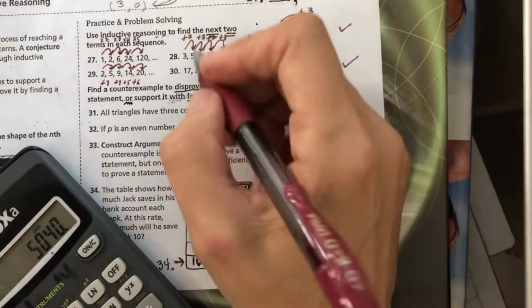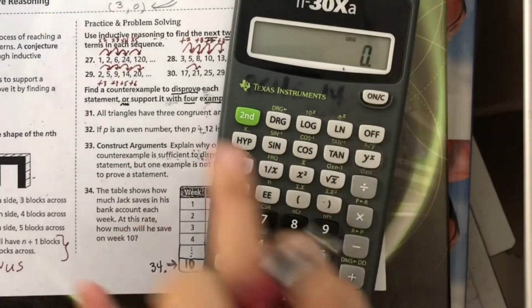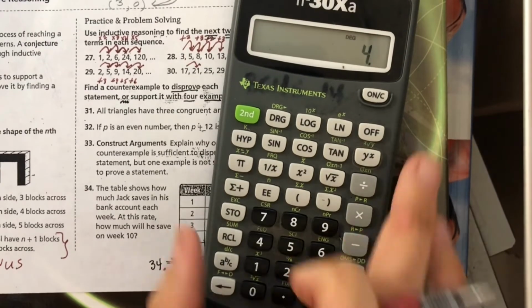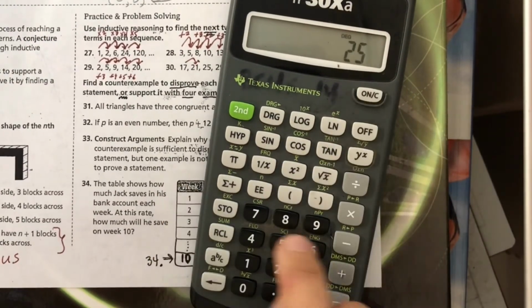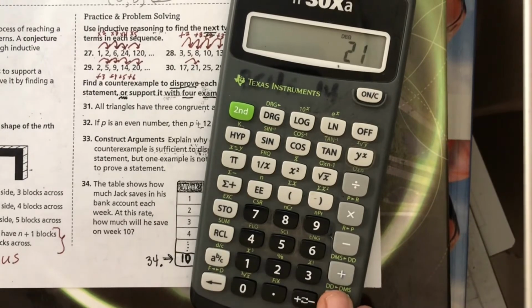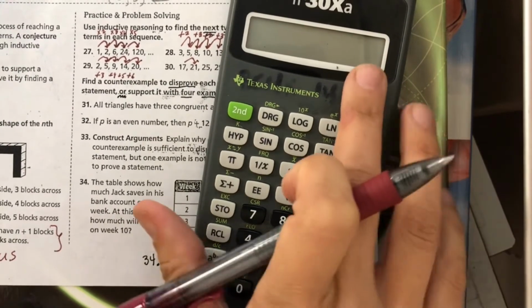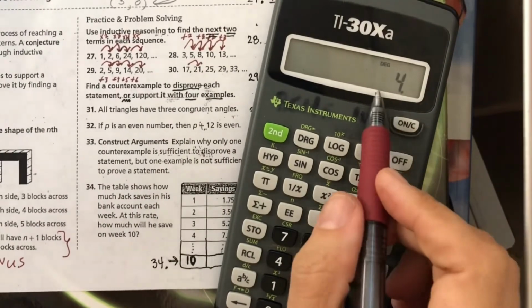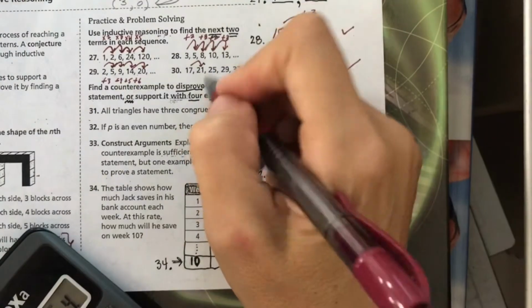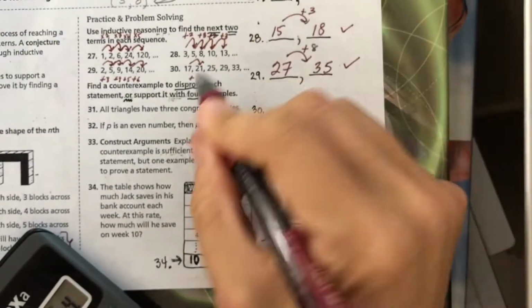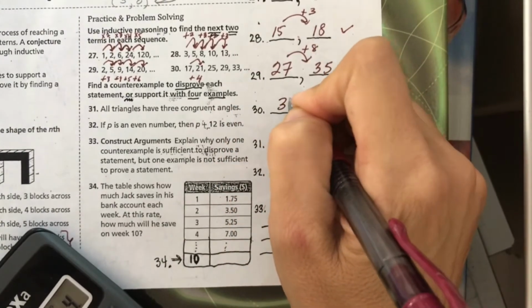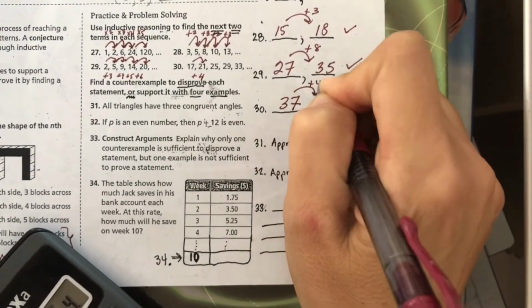Last pattern, 17 to 1. Again, if you can't see the pattern, you can just work backwards. So what is 21 minus 17? I get 4. What's 25 minus 21? I get 4. Okay, what's 29 minus 25? Still get 4. So it looks like each time they're adding 4. So plus 4, 33 plus 4, plus another 4.